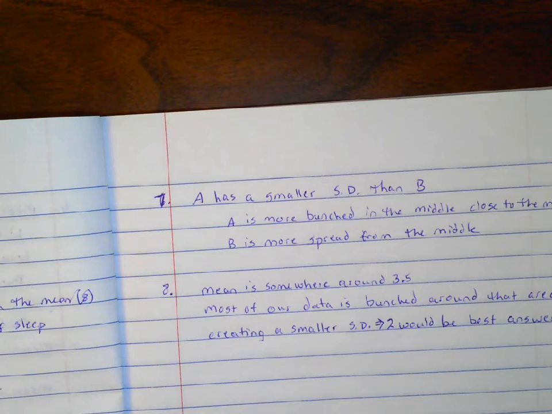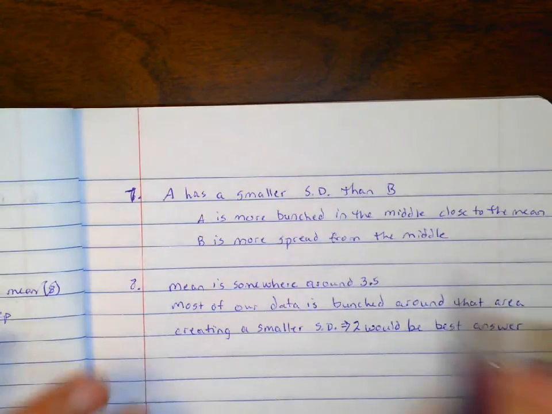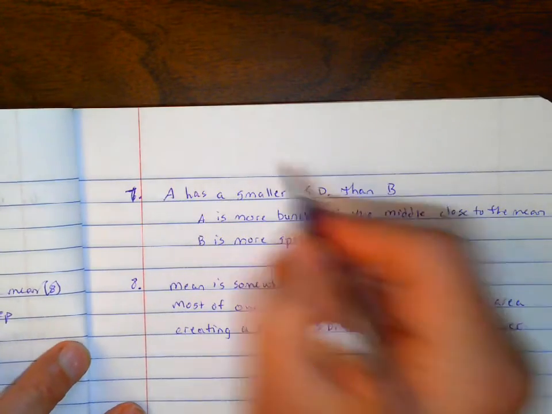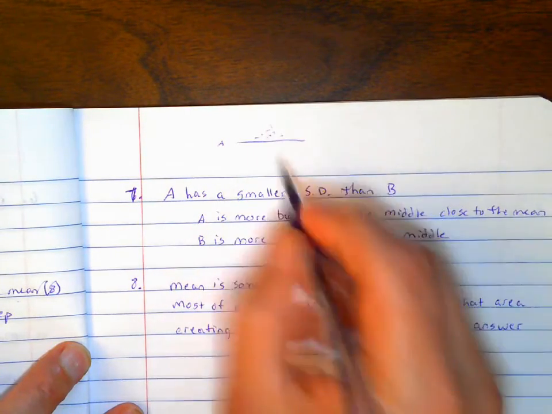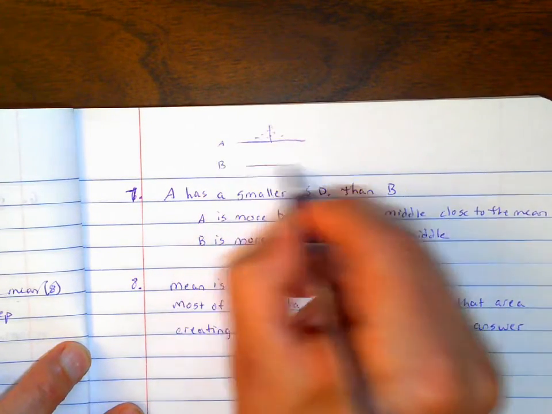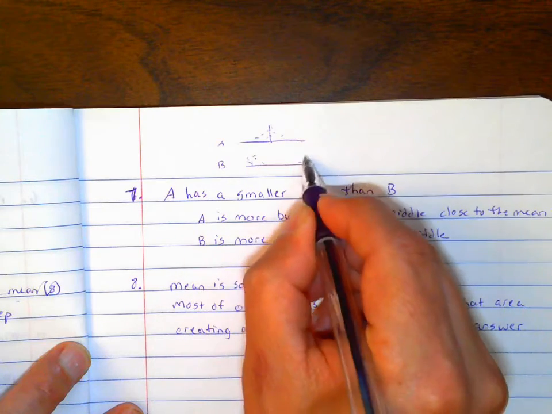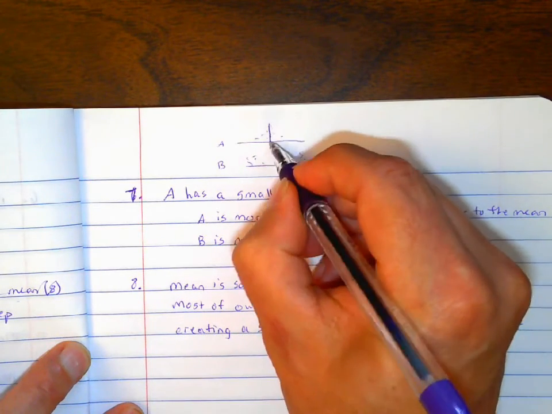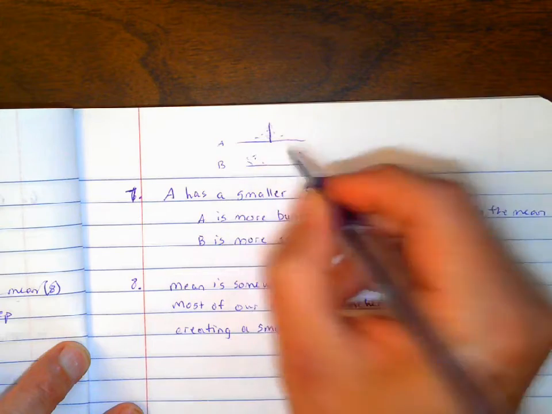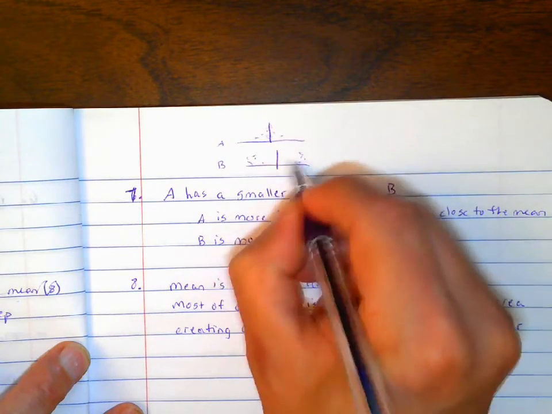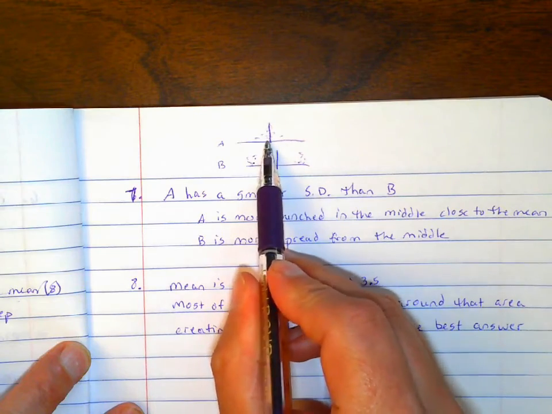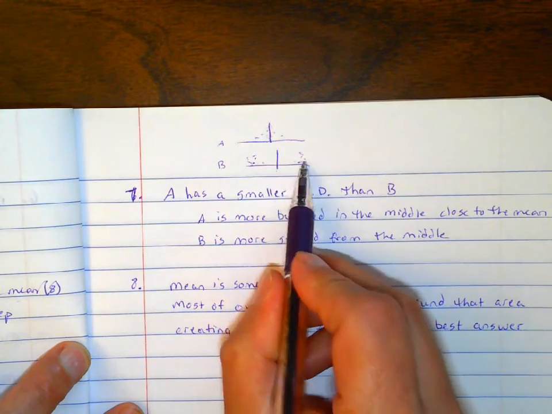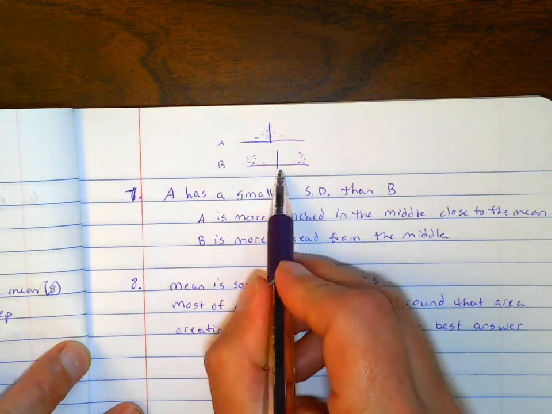Number 7, same idea here. We have 2 different dot plots. A dot plot has a lot of our data pretty close to the middle, and B has a lot of our dots away from the middle. So thinking about the mean, we have a lot of data right here in the middle. Here, we have numbers that are away, so it creates a bigger spread. So A has a smaller standard deviation, B has a larger standard deviation because more of our numbers are farther away from that middle.